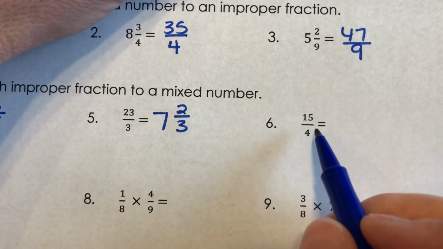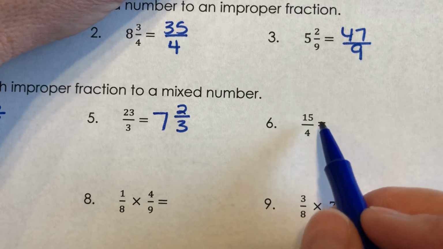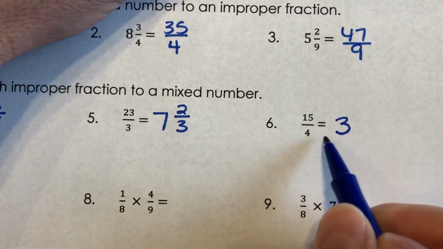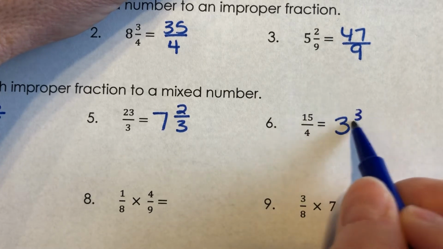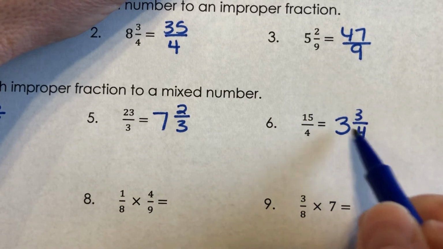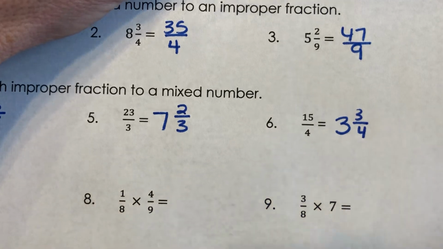For number 6, I know that 4 times 4 is 16, so that's too big. So this has to be 3 fours. 4 times 3 is 12, 13, 14, 15, 3 extras out of 4. And again, to check it, 4 times 3 is 12. 12 plus 3 is 15/4.